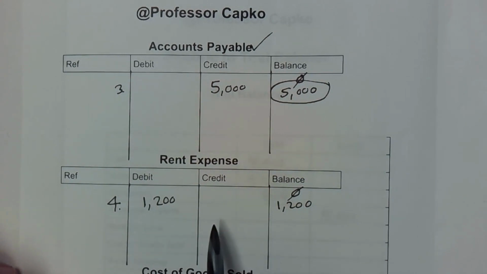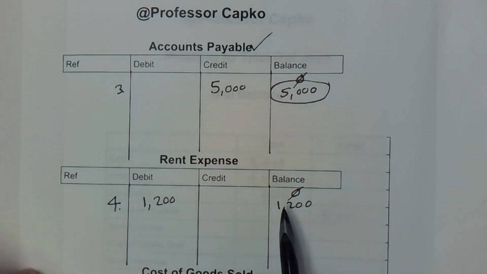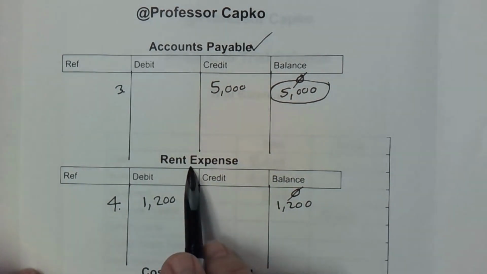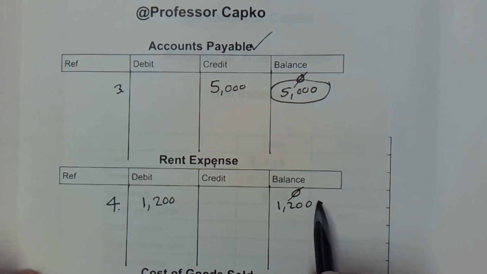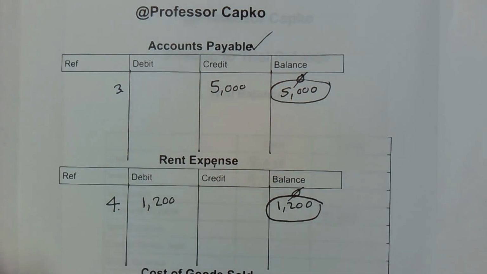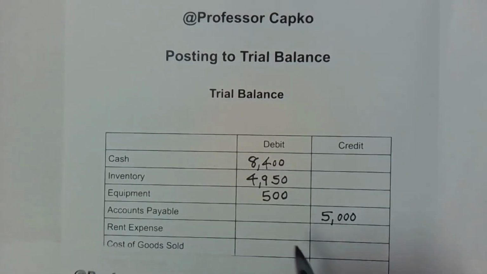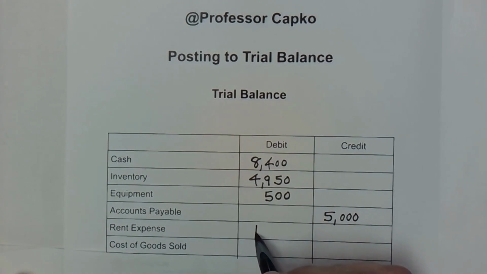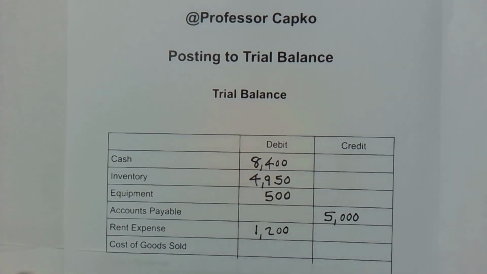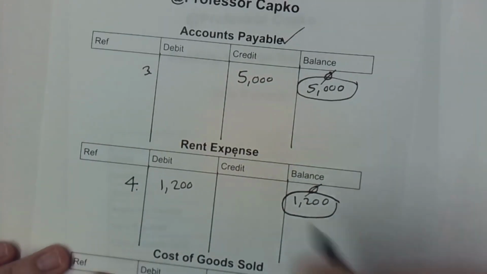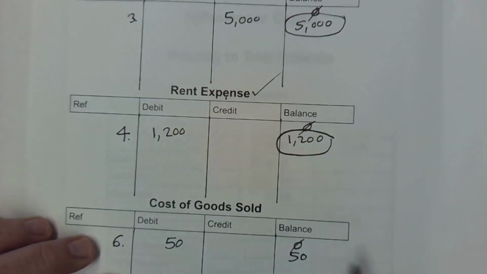Now, these are no longer balance sheet transactions. These are income statement transactions, but they're going to go to the trial balance nonetheless. So rent expense is an expense account, and it shows a balance of $1,200. Expenses are increased with debits, so I'm going to come back over here and put a debit for rent expense of $1,200. Taking care of that, I'm going to check that off.